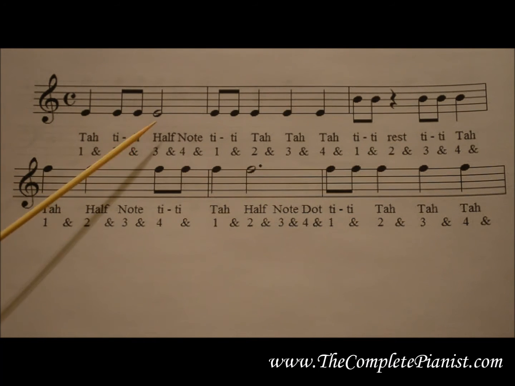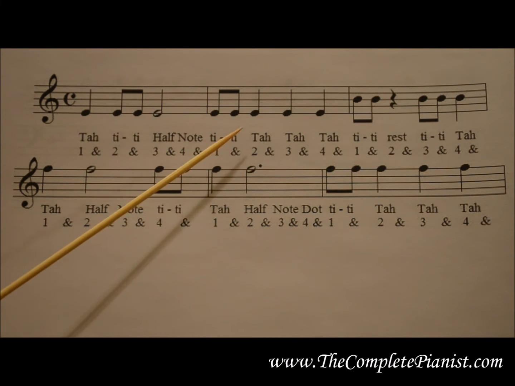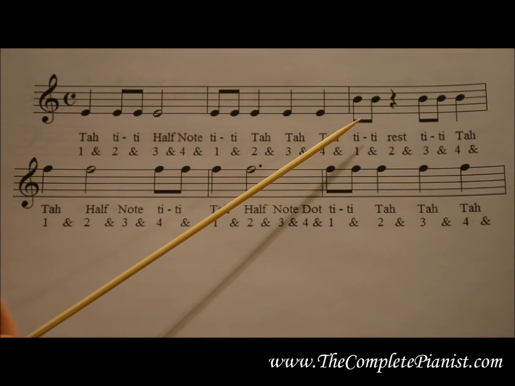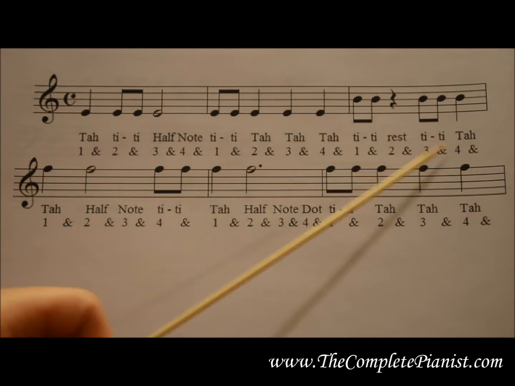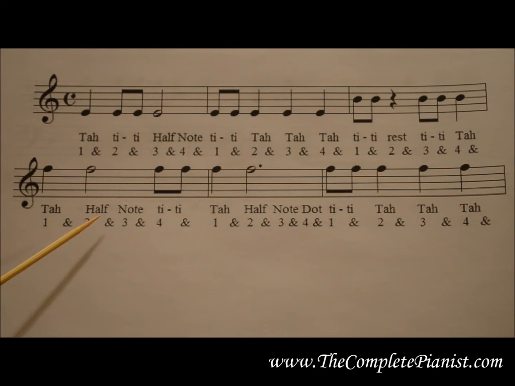Ta, TT, half note, TT, ta, ta, ta, TT, rest, TT, ta, ta, half note, TT, ta, half note, dot, TT, ta, ta, ta.